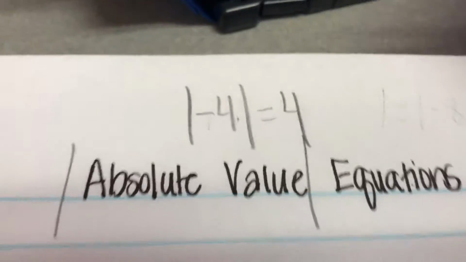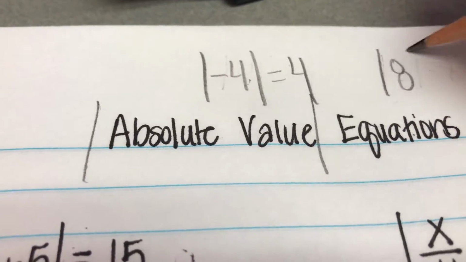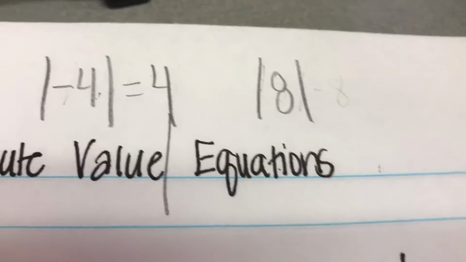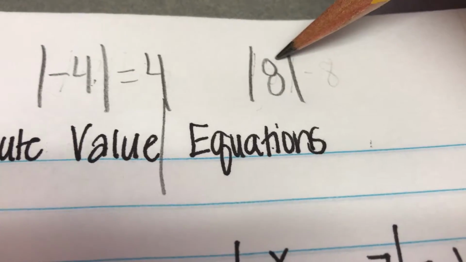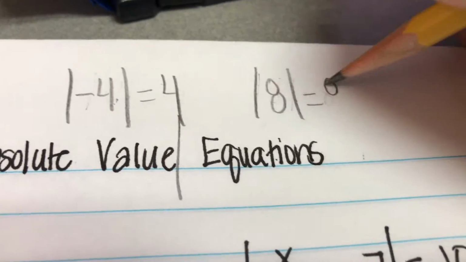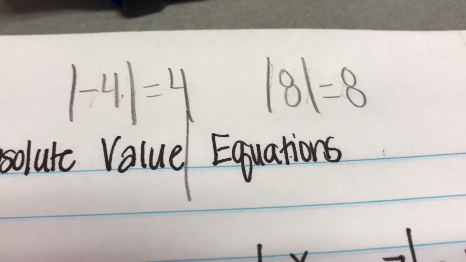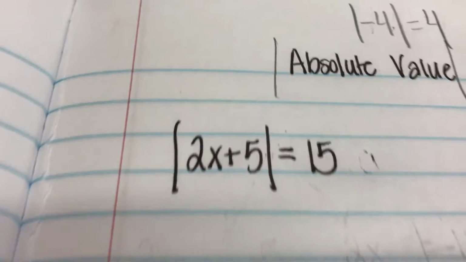The only thing that can be tricky is if they ask you the absolute value of a positive number. It's just there to confuse you. It's still 8 spaces away from 0, so therefore it's still just a positive 8. Okay? So now we're going to do some with equations.